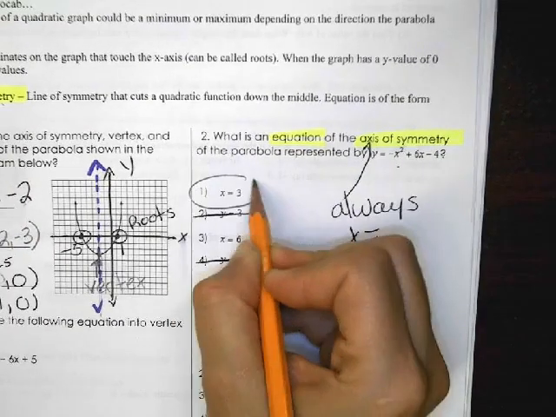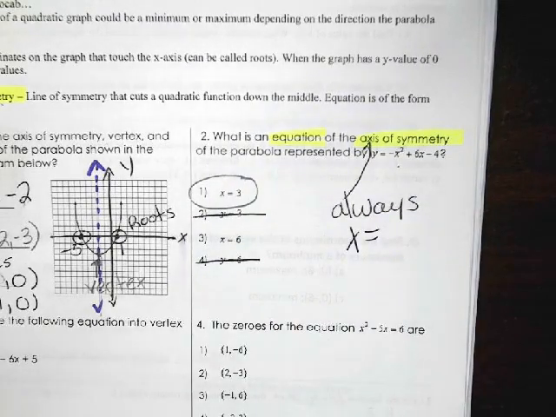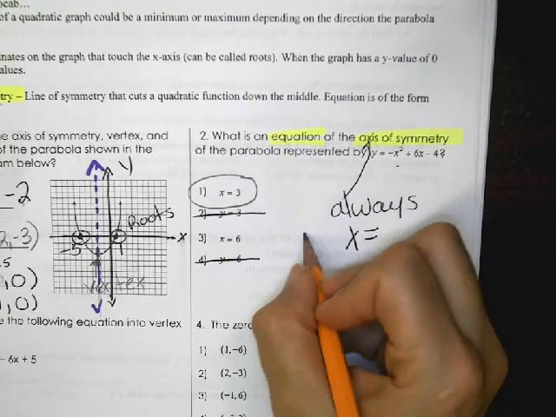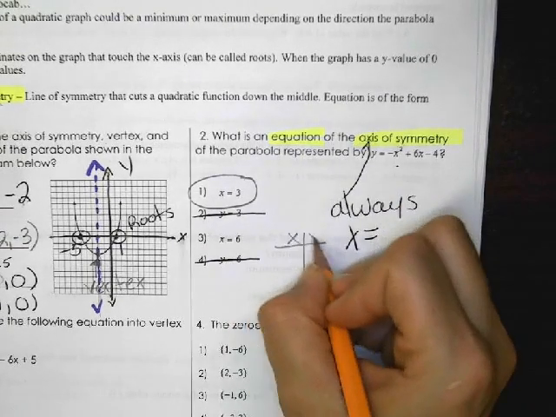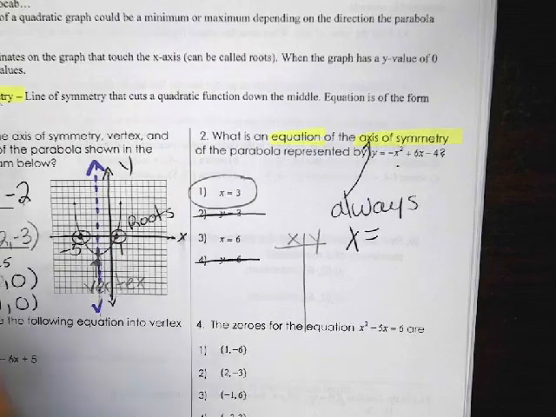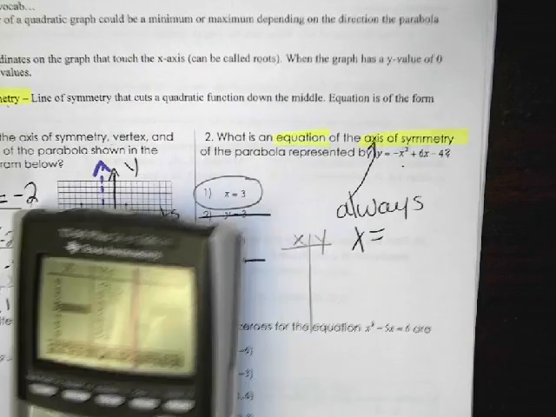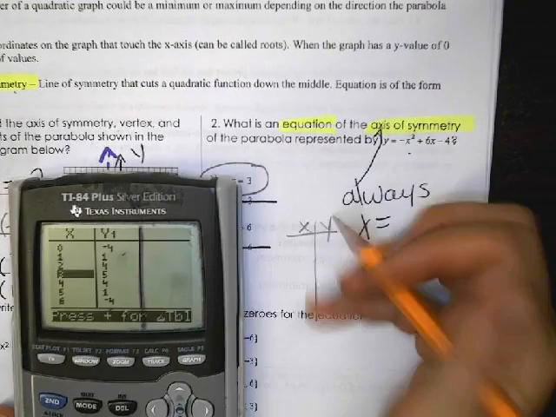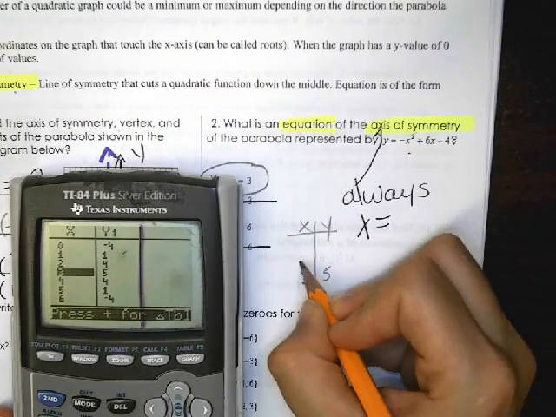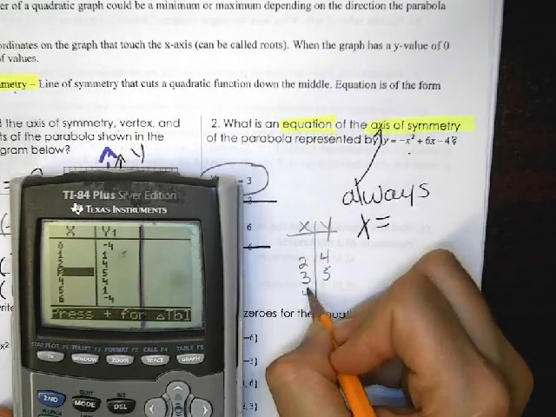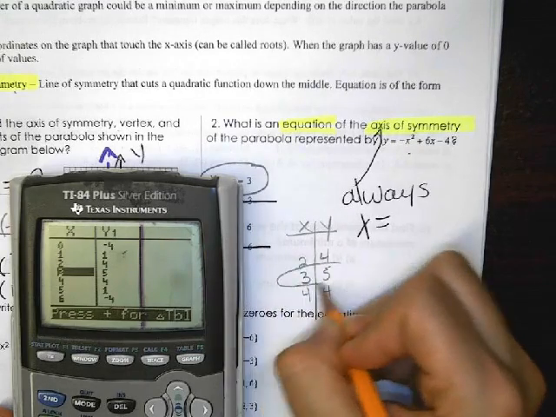So the correct answer here is 1. Now, the question was, did you go to your table or do you go to your graph? If we went to our table, just to make sure I'm clear, we can see it in the table because the numbers above it and the numbers below it start to repeat themselves.